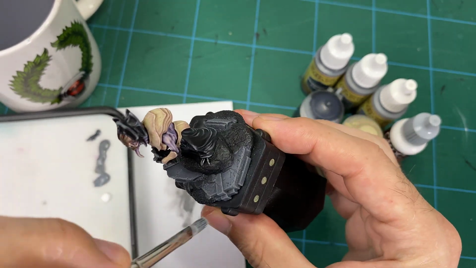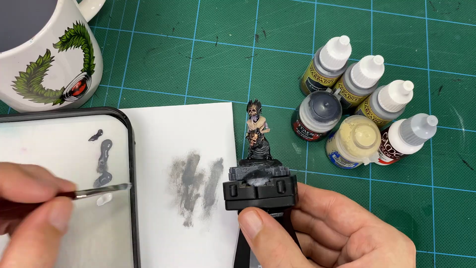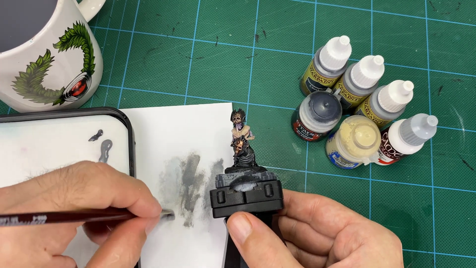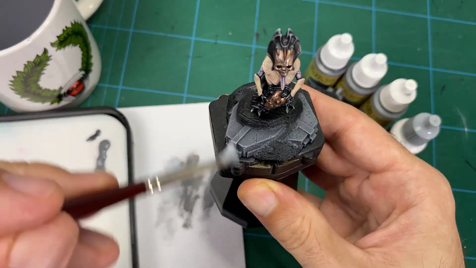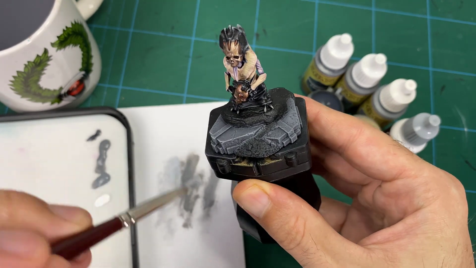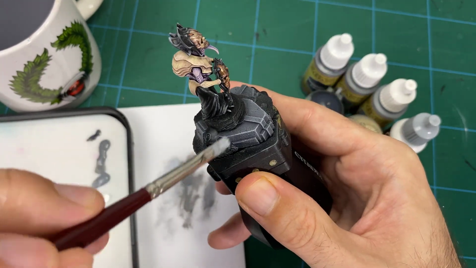And that gives you a good base to begin with. And we'll come back to this later and add in shadows. But to begin with, we're just building up those lights. And so once you've got to that point, then we move on to the mud, and again we're going to build up in the same way.